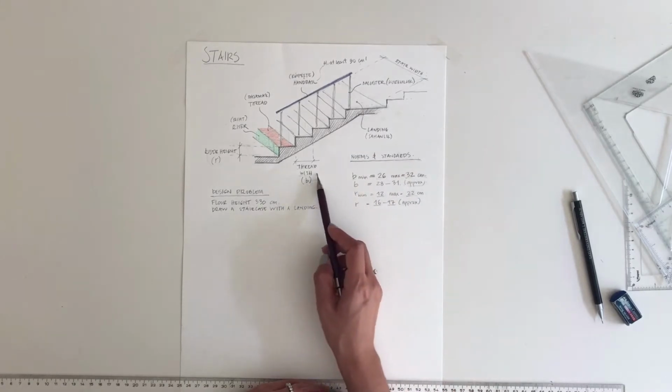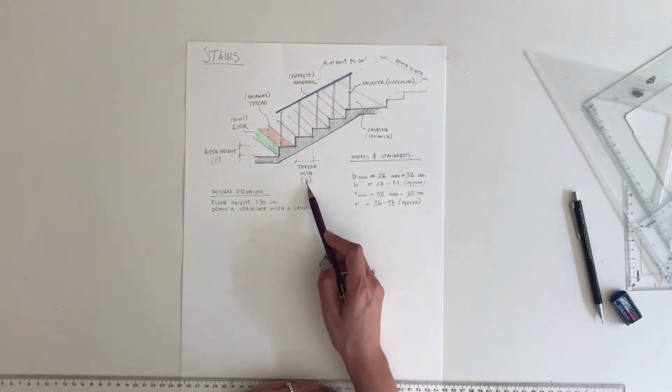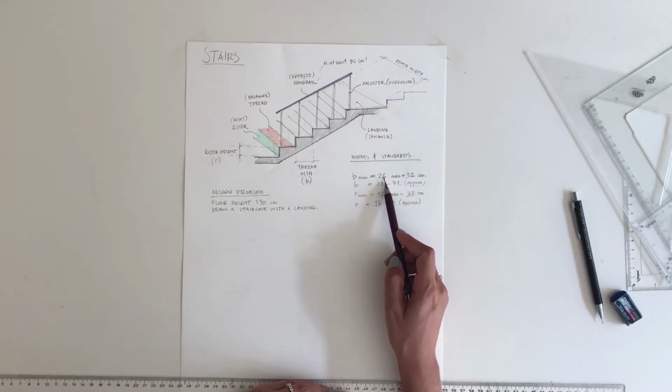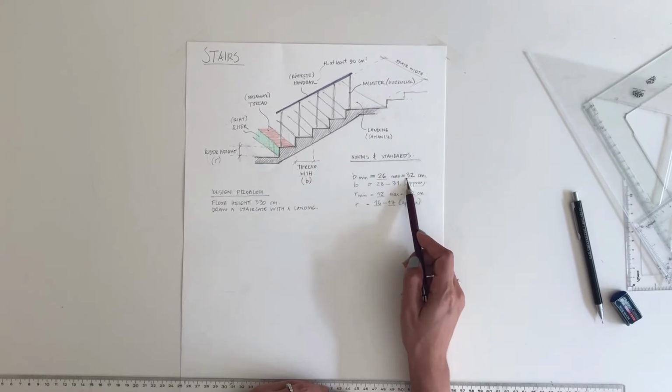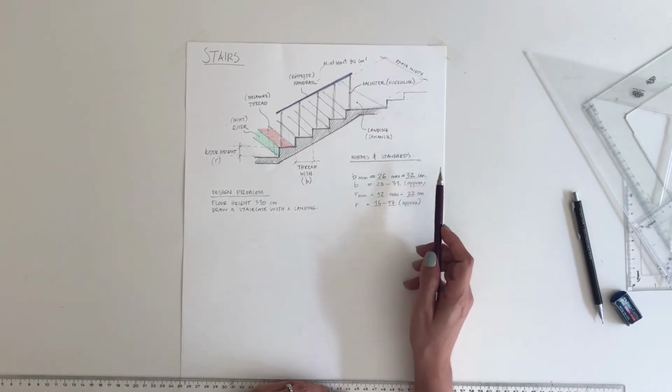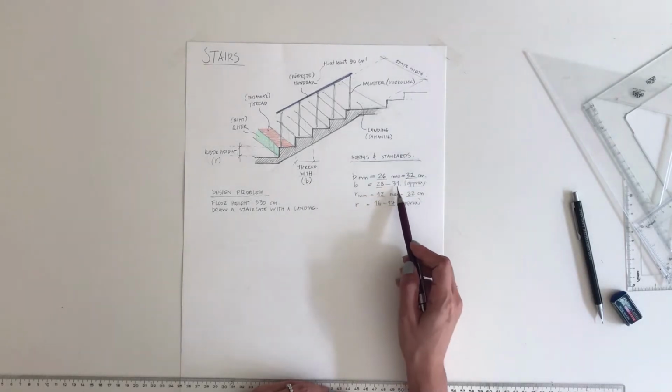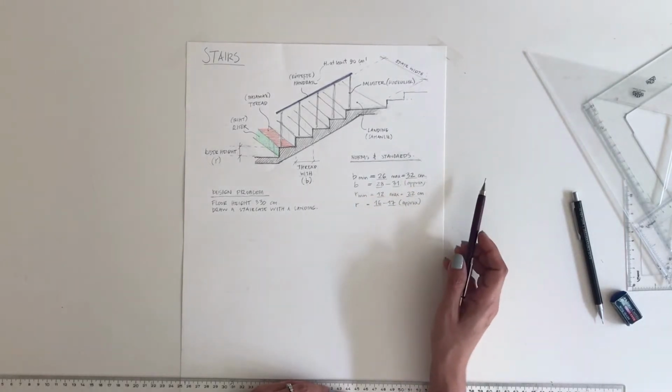First, it's about tread width. I represent the tread width with B here. So the tread width should be minimum 26 centimeters and maximum 32 centimeters. But usually for tread width we use between 28 and 31 centimeters approximately.